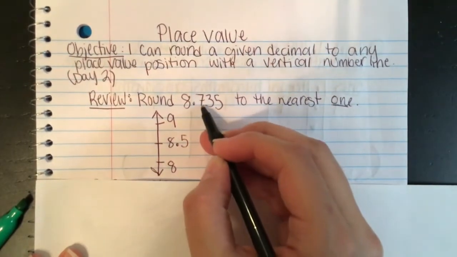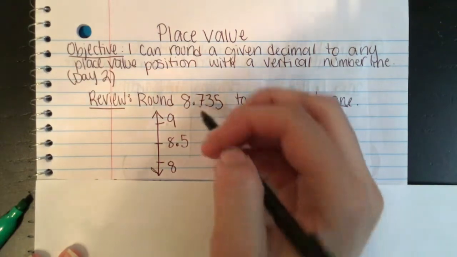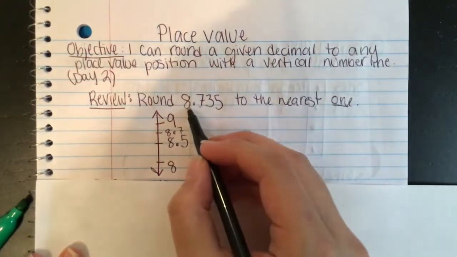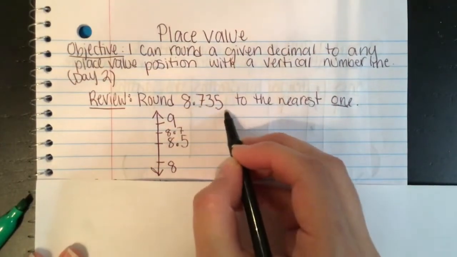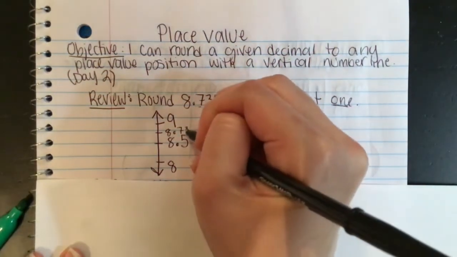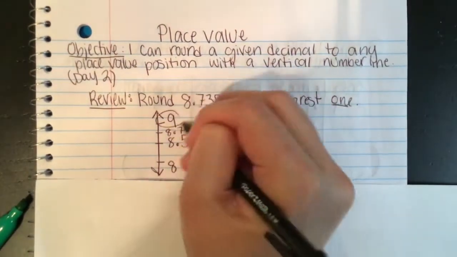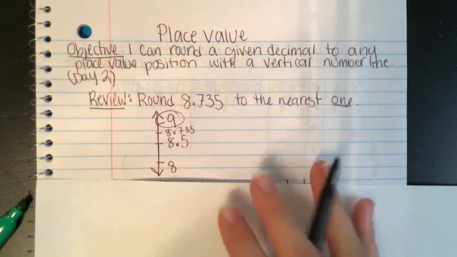8 and 7 tenths would be a little bit above that. Of course, we would read this as 8 and 735 thousandths. But because there's a 7 in the tenths place, we know it's above, so it's closer to 9 than it is to 8.